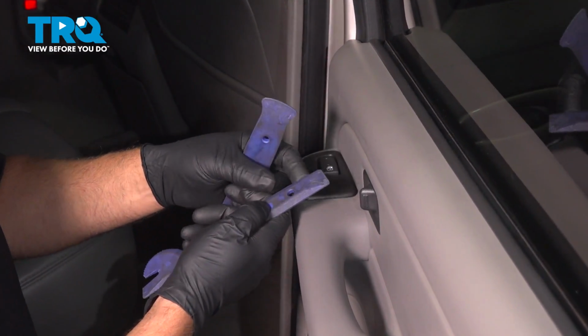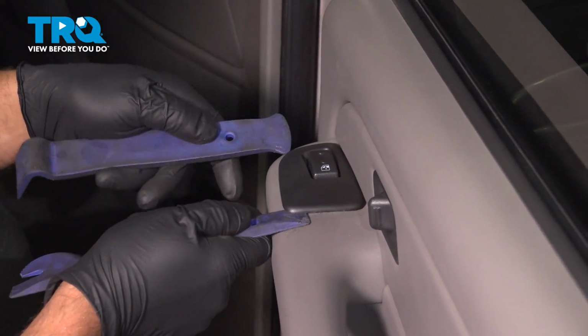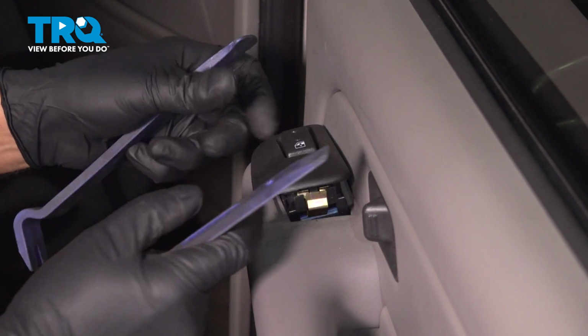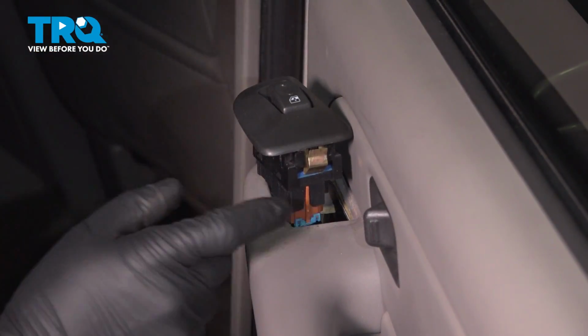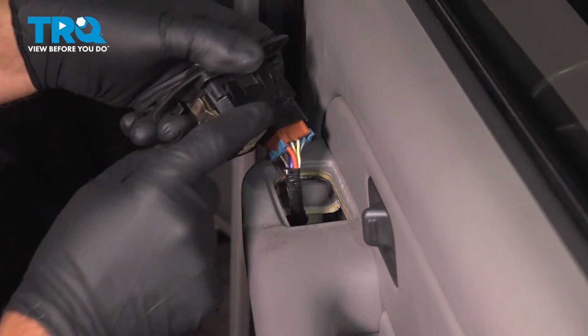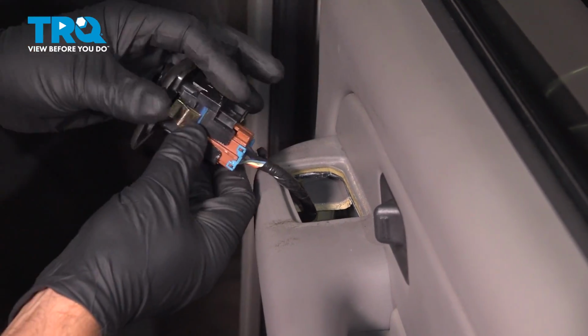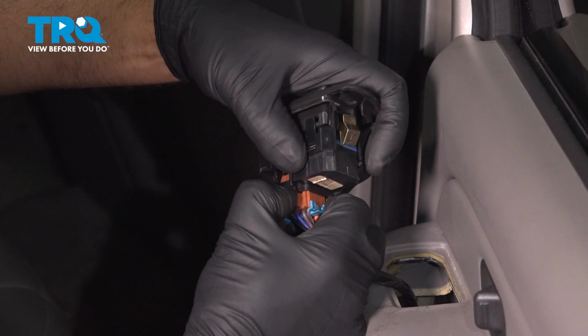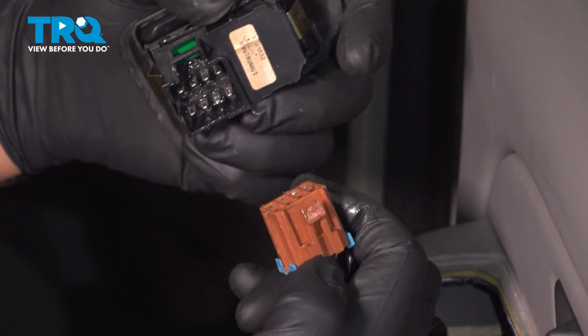Underneath the bezel, we're just going to take a trim tool. You might want to use two. Just get underneath the front and the back. Just pry up. It is clipped in right there and right there. And we can disconnect the connector right there. Just push down on the tab and it slides right out.